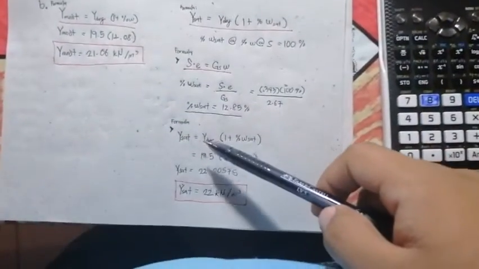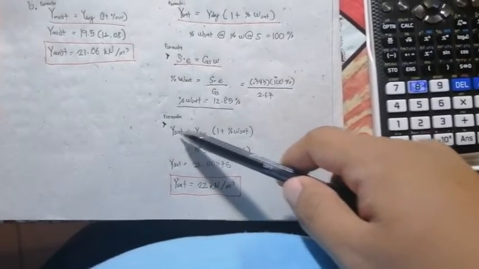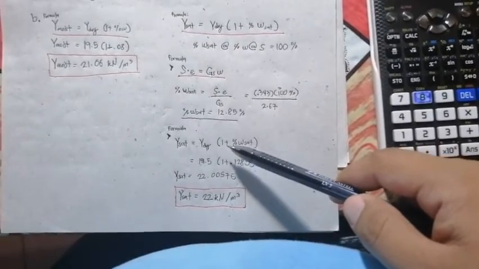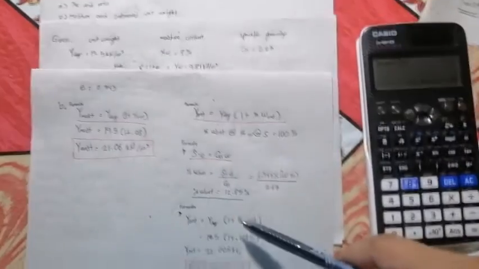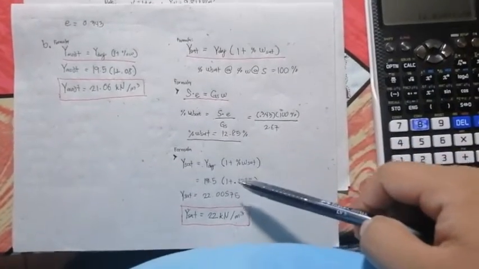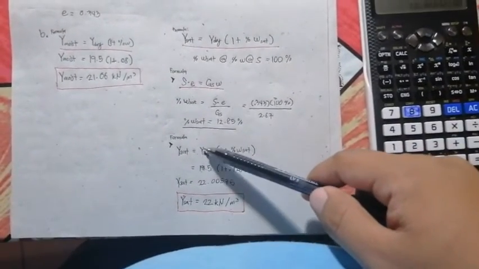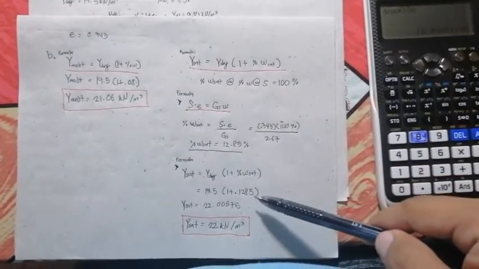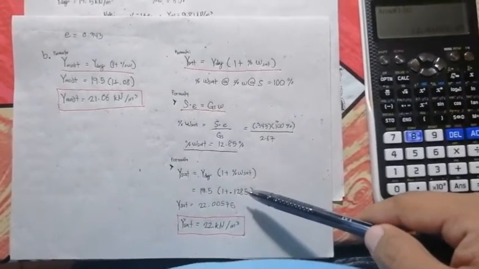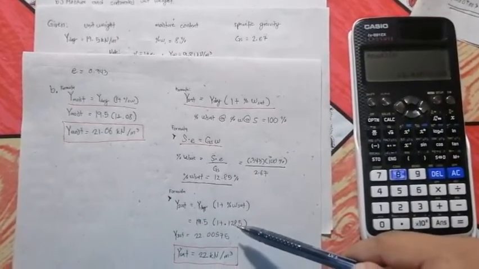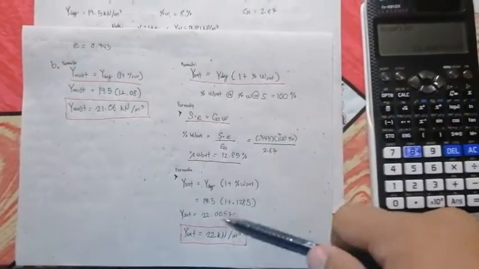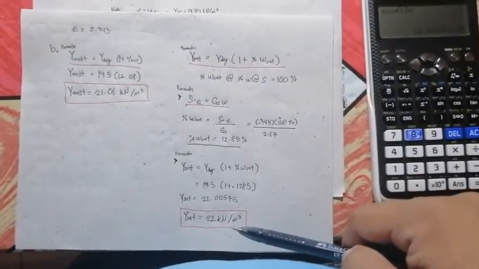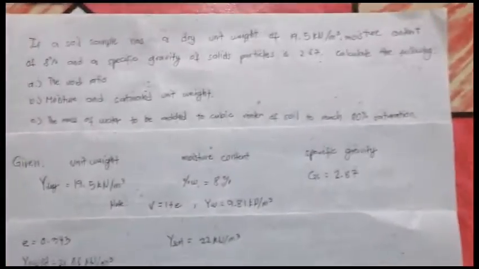Kunin natin yung saturated unit weight niya gamit ang formulang ito. Saturated unit weight is equals to the dry unit weight multiplied by the quantity of 1 plus the saturated moisture content niya na nakuha natin kanina. Substitute lang: 19.5 ang dry unit weight, then 12.85% or 0.1285 ang ating saturated moisture content. Solve lang natin yan, so equals yan sa 22 kilonewton per cubic meter.